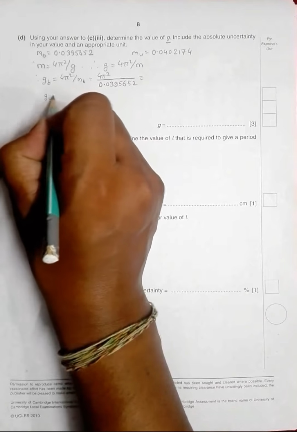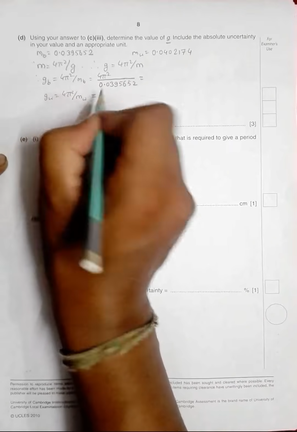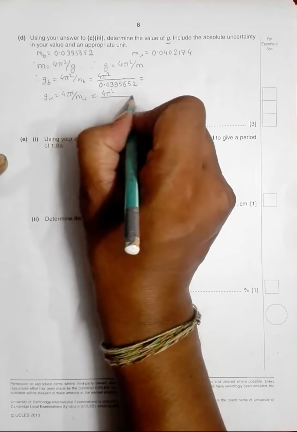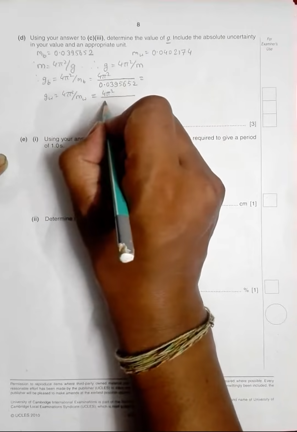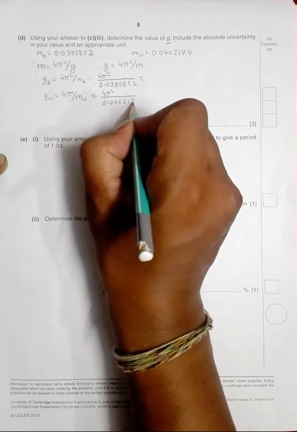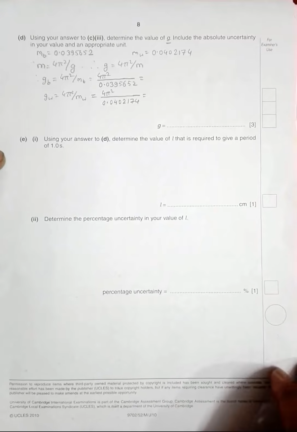Similarly, g worst should be equal to 4 pi square by m worst, and that should be equal to 4 pi square by 0.040217. I can use some other method as well, but for the time being I'll just be using this method.